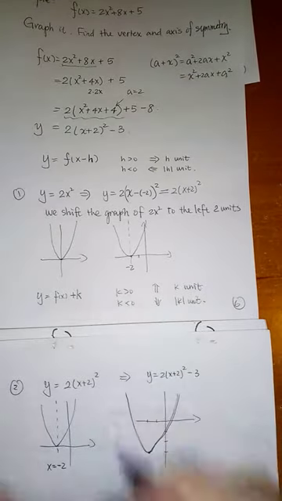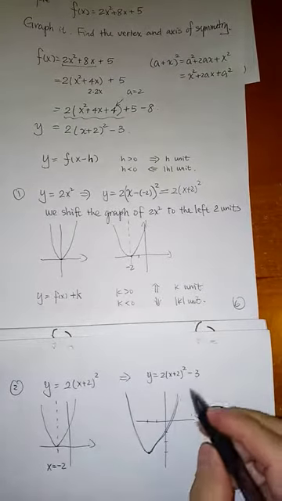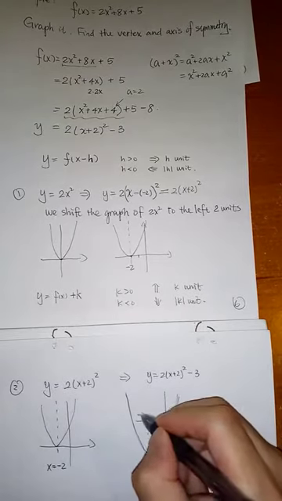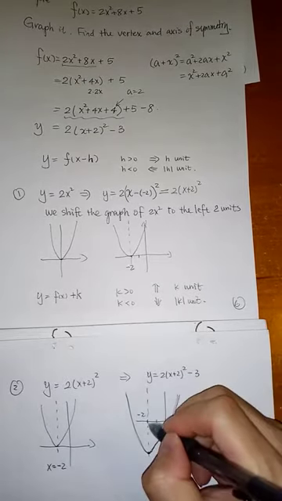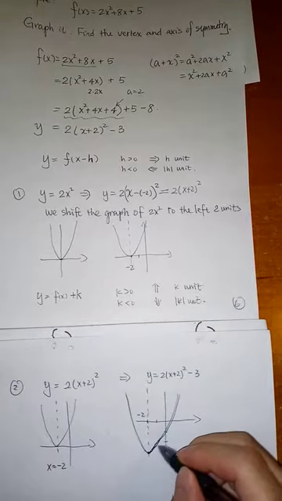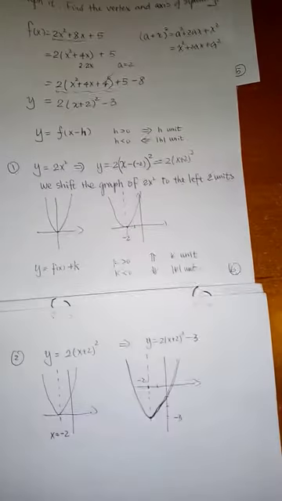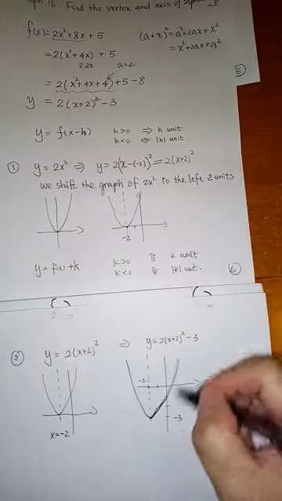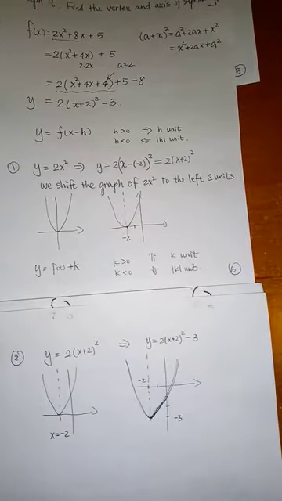Just move this parabola down 3 units. Move down 3 units, negative 3. This is negative 2. It's very huge. Whatever, it's a demonstration.